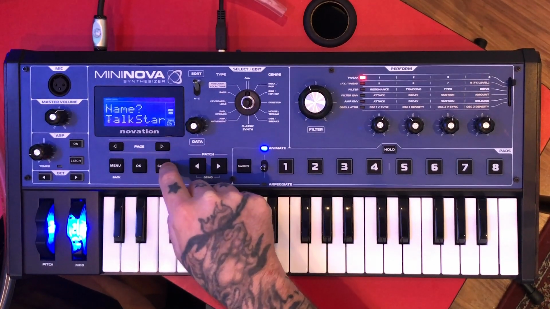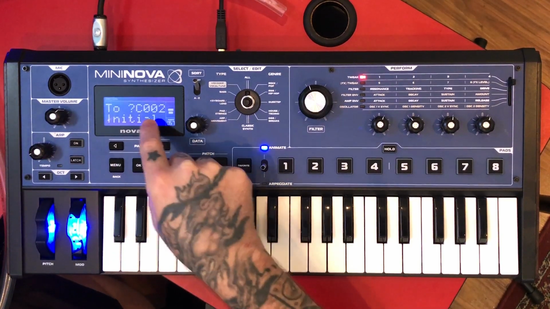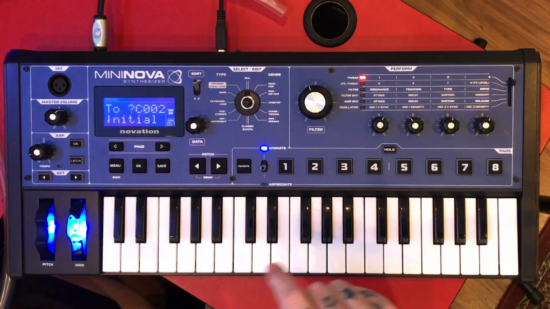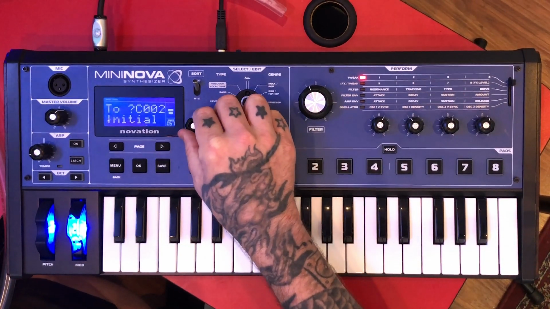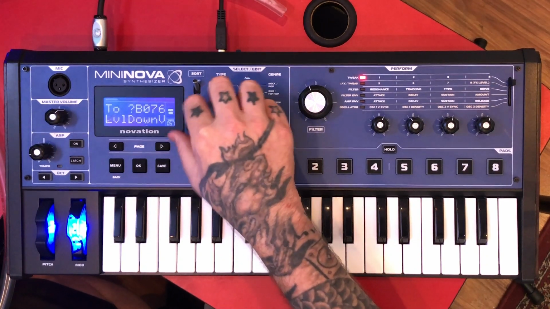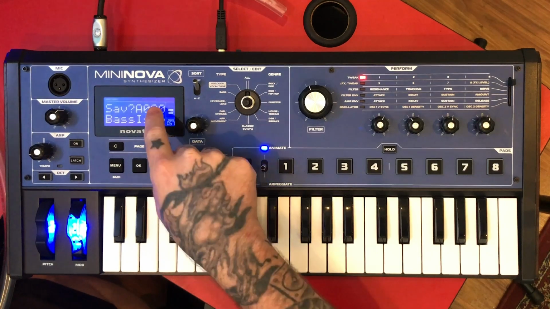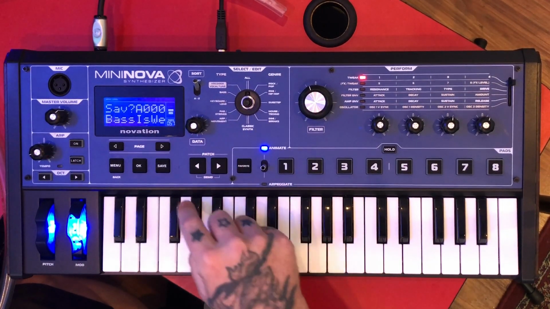TalkStar. Now, hit save again. It'll ask you where you want to save it. You could save it to C002, which is the initialized patch area. But if you want to save it somewhere else, you just got to turn the dial. I'm going to put it all the way at the beginning and save it in the very first slot because I use the MiniNova basically only for Talkbox.